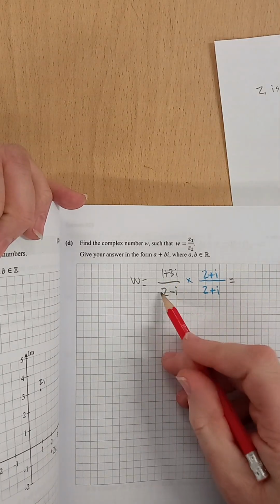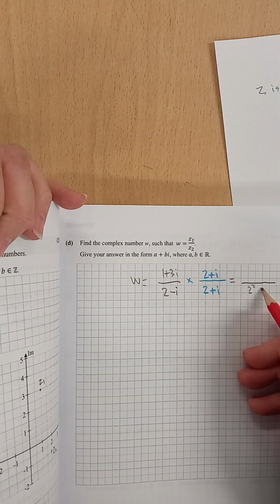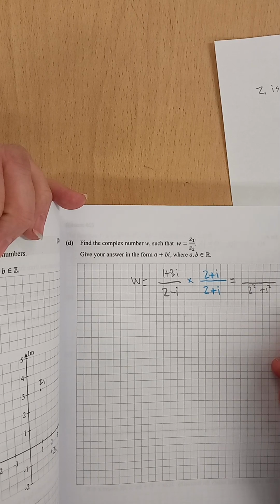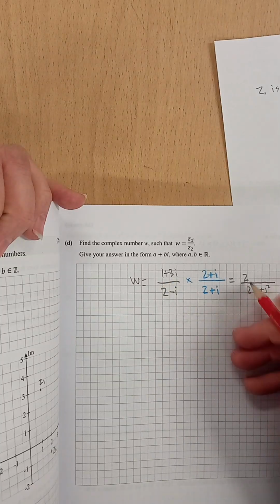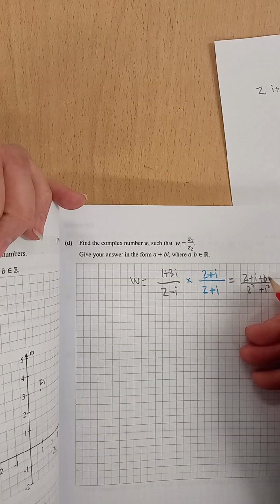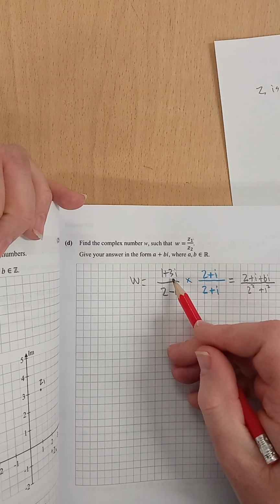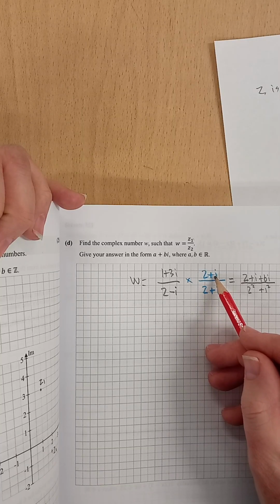We'll do the bottom bit first, the quick way. That's just going to be 2 squared plus 1 squared, which is 5. Surprise, surprise. Top line, 1 times 2 is 2. 1 times i is 1i. 3 times 2 is 6i. And 3 times 1 is 3.